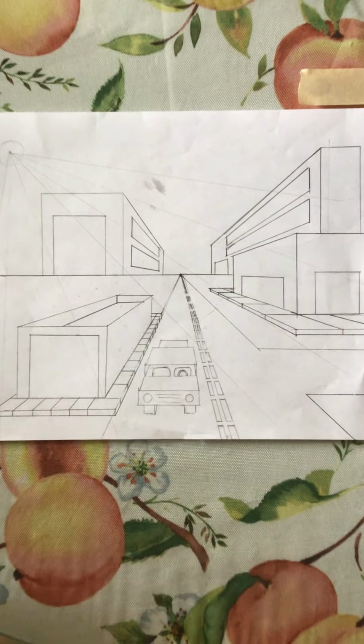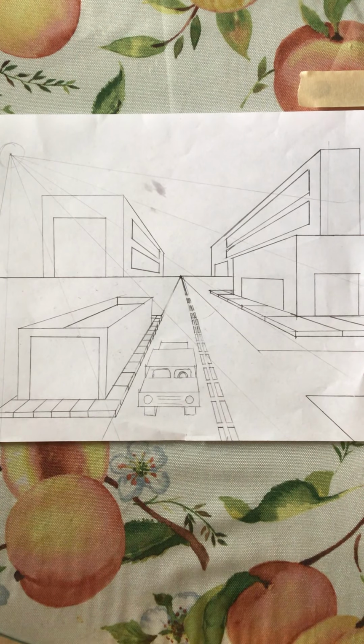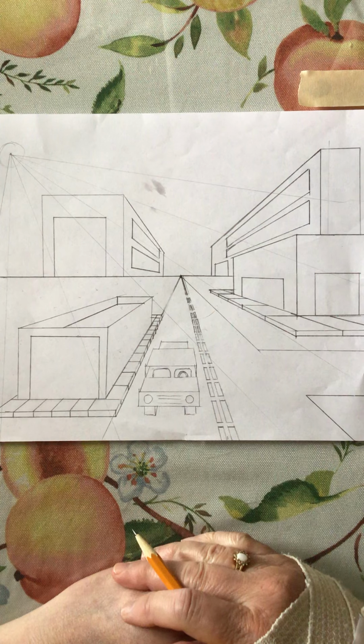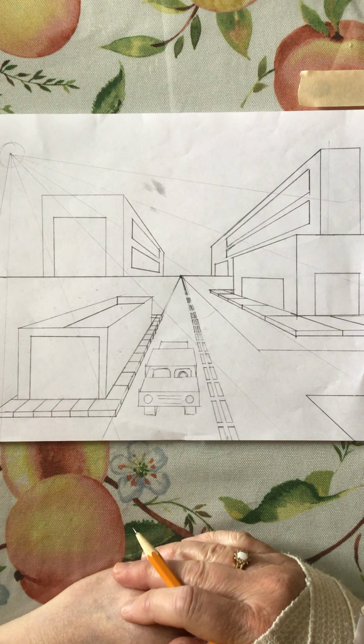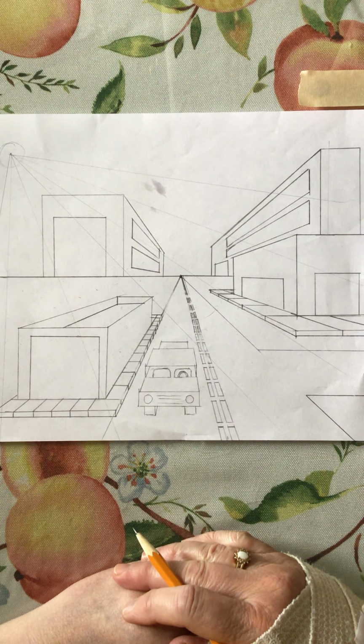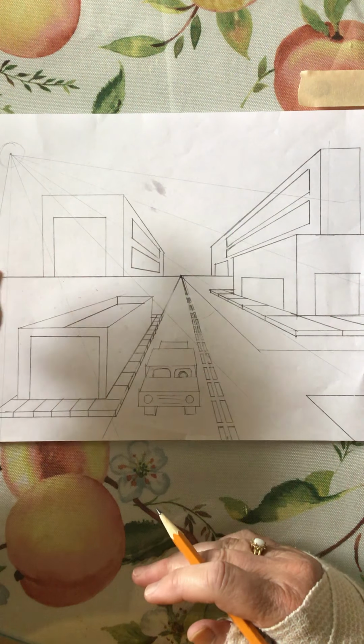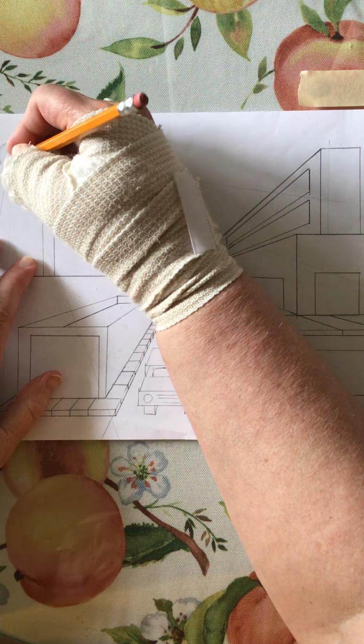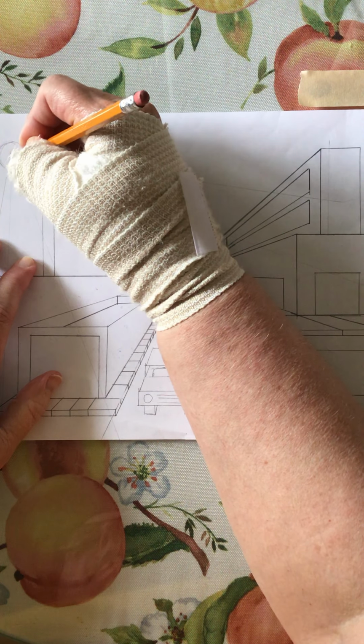Okay, so we have your 1-point perspective city. It should look like this. We need to decide on where our sun is going to be. And I'm going to put our sun right here.